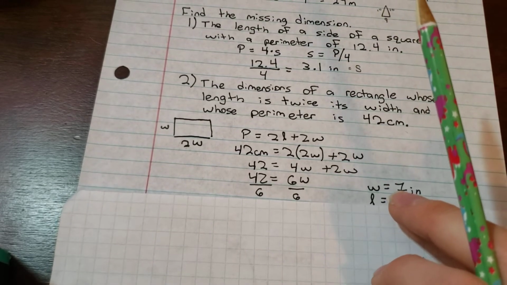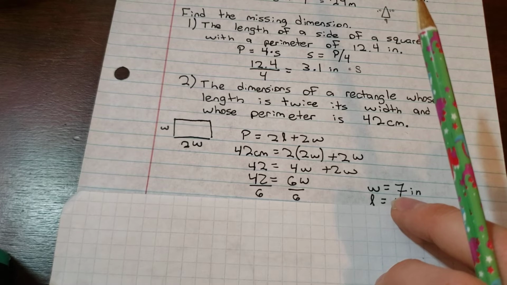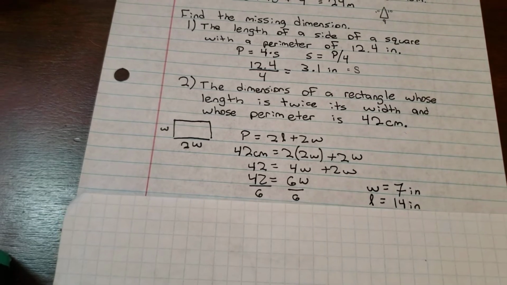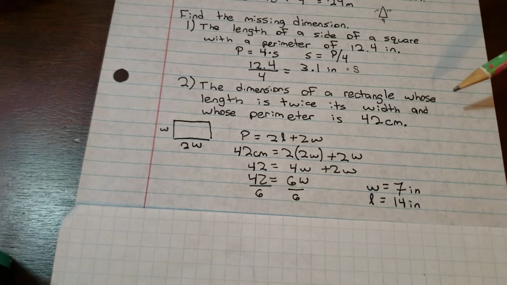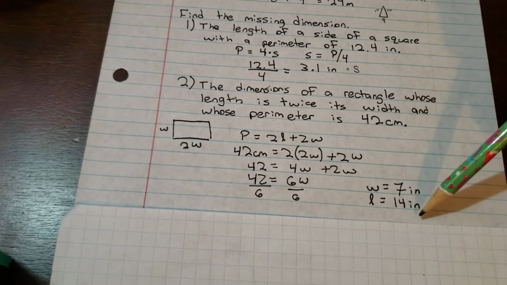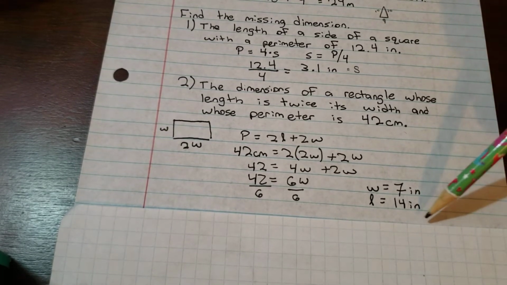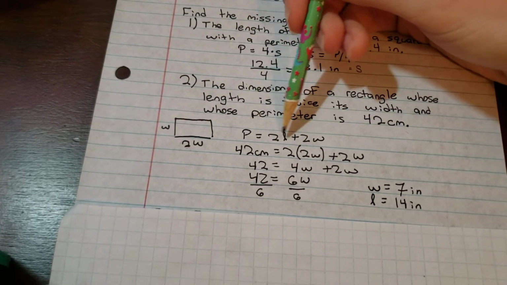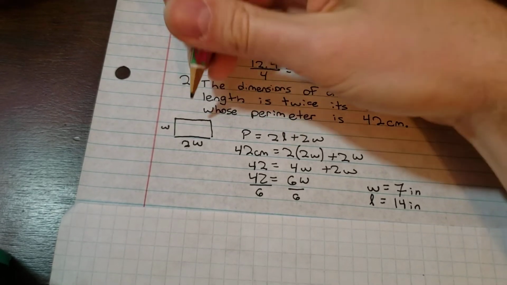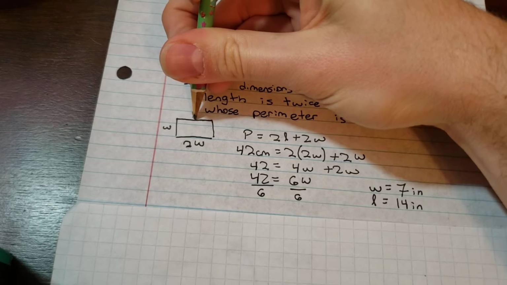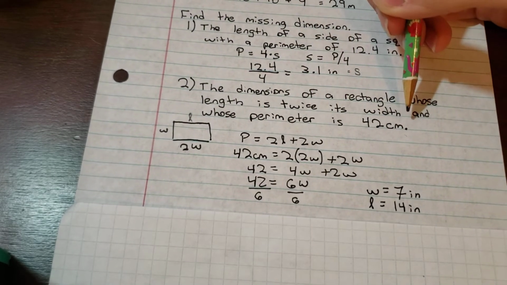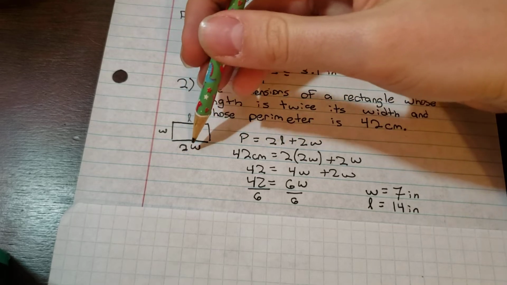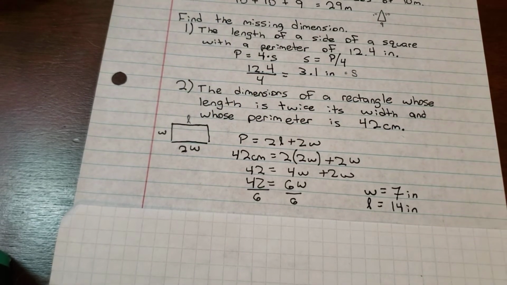My width is 7 inches, but my length is twice my width, so that's going to be 14 inches. A lot on homework, quizzes and tests is going to be this kind of stuff. So again, we're just taking what we know. Instead of calling this length, I'm calling it, like it says, twice my width. Anything that's twice is 2 times. We're going to have a lot of stuff like that.